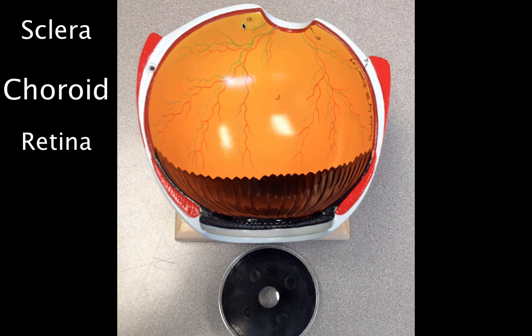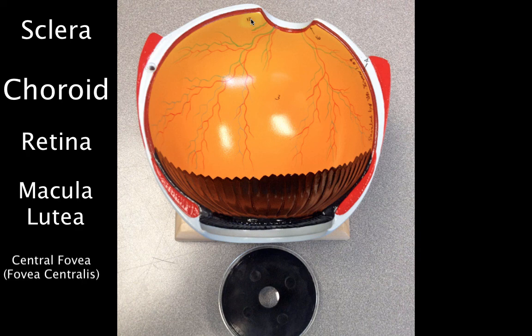Name this whole area right here. Okay, that's known as the macula lutea. If you were to have a bullseye right in the middle of it, what would that area be? Okay, that's known as the central fovea, or the fovea centralis. It is the highest point of visual acuity in the eye, and it only has cones in this region. There are no rods.